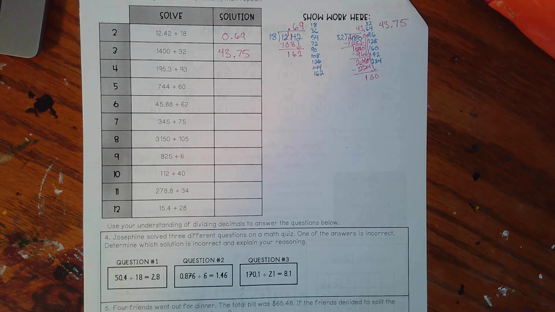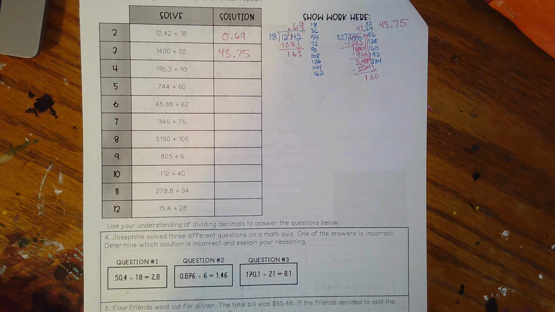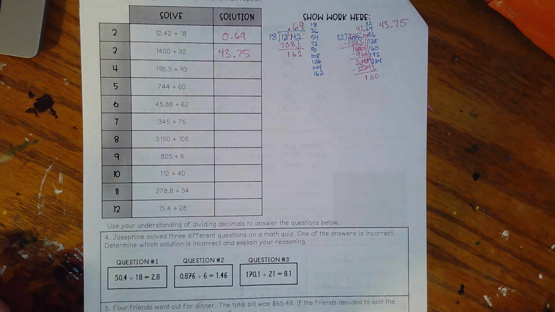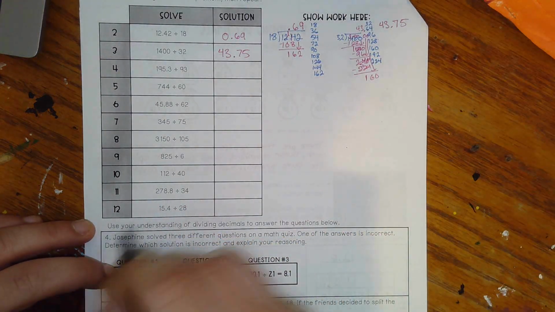So there is a fair amount of work here when we are dividing decimals, especially. Sometimes we have to ignore those decimals and we have to end up dividing into numbers that are much, much bigger than what we're used to. That's okay. See, we can do this next one.